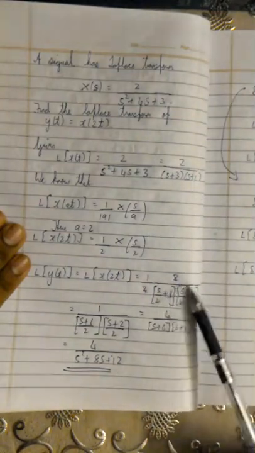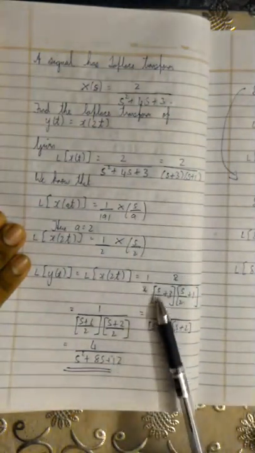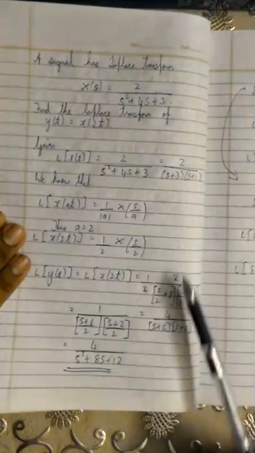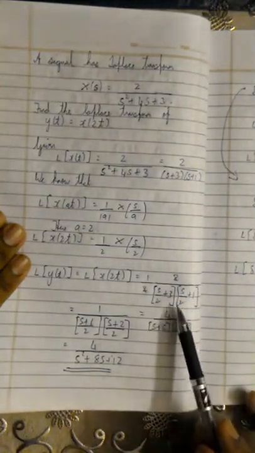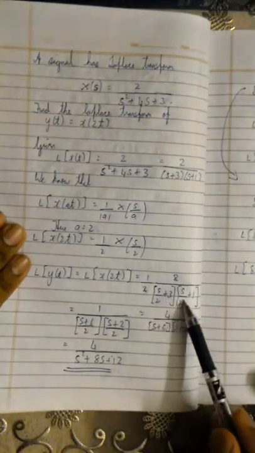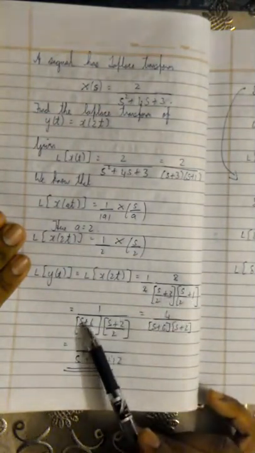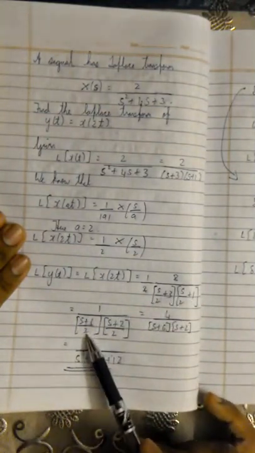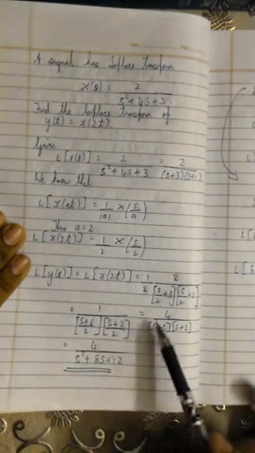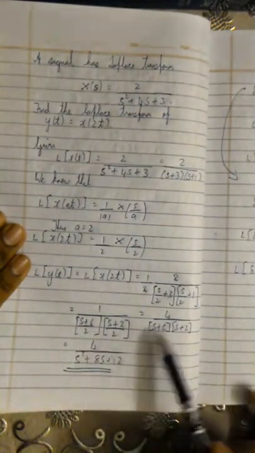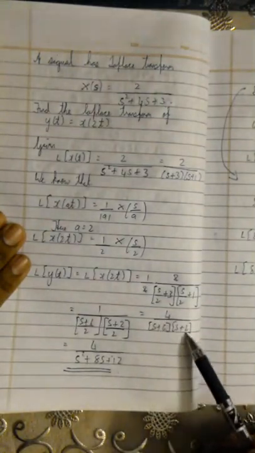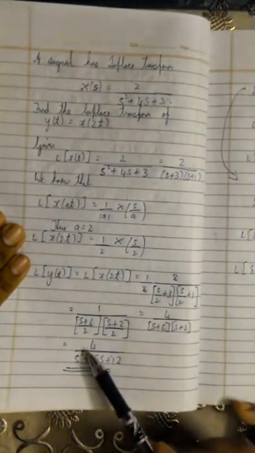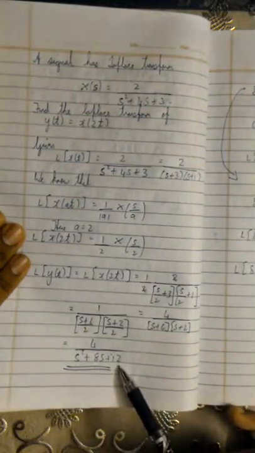So it will become 2 by (s by 2 plus 3) into (s by 2 plus 1), because this s becomes s by 2 and this s also becomes s by 2. Alright, so I can simplify this by cross multiplying. This will become 2 by (s plus 6) by 2 into (s plus 2) by 2. Now 2 into 2 is 4, so this 4 goes to the numerator, and it will become 4 by (s plus 6) into (s plus 2), which is nothing but 4 by s square plus 8s plus 12.